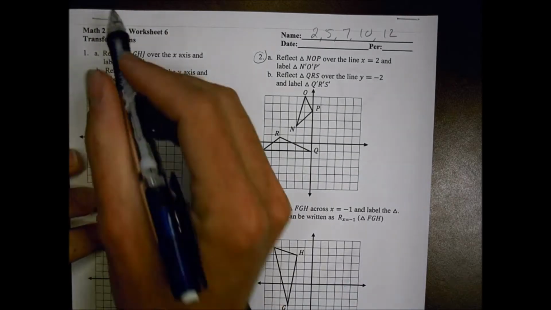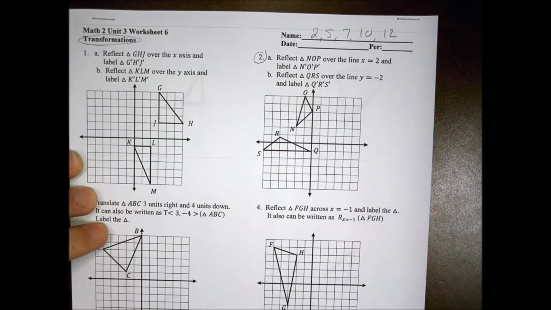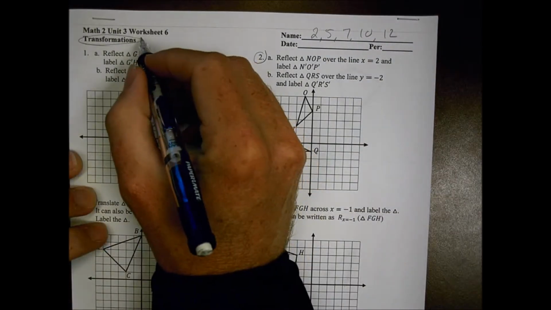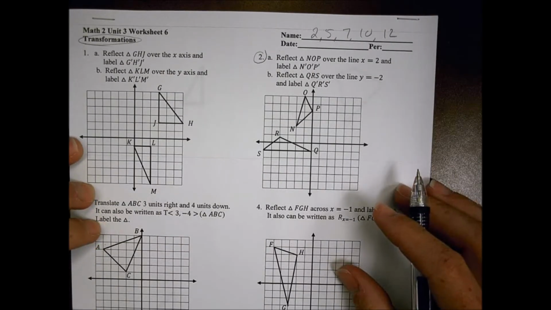Hey there, this is Math 2, Unit 3, Worksheet number 6, talking about transformations. And transformations is something that you really did a lot of work with back in 8th grade, and so some of the same principles are going to be here today as well.